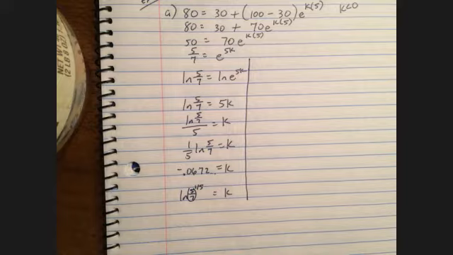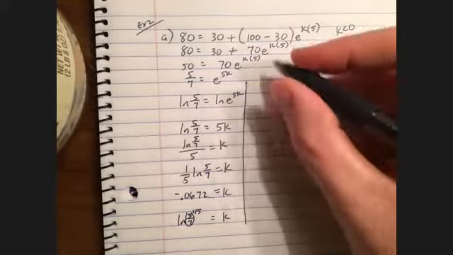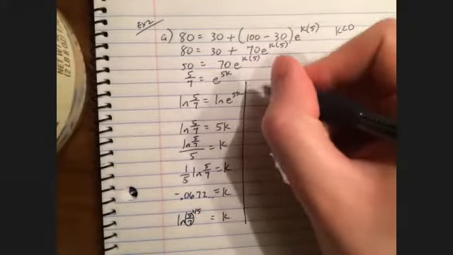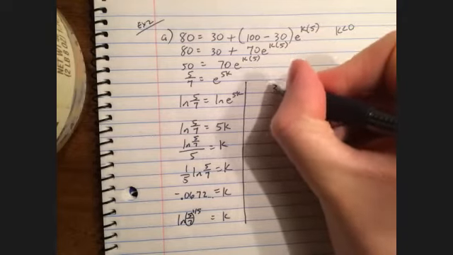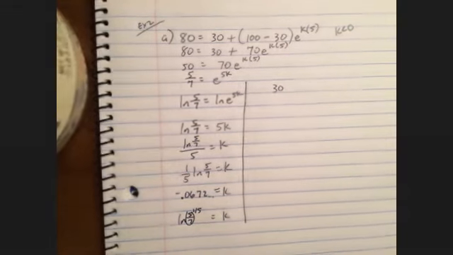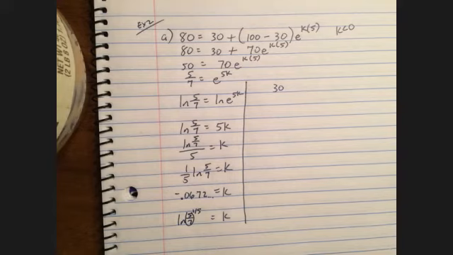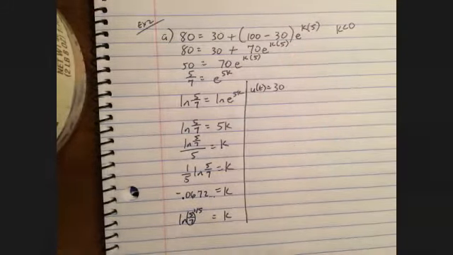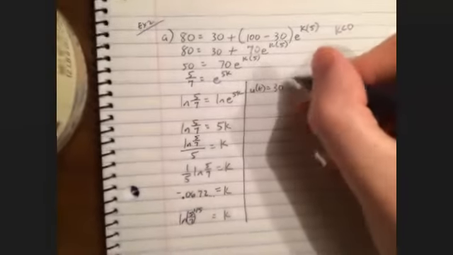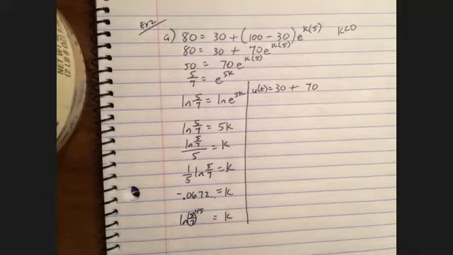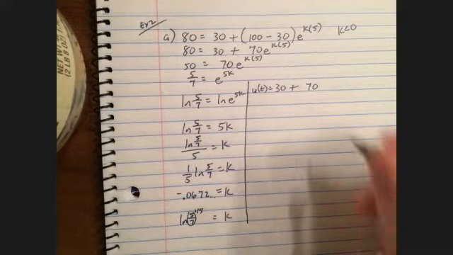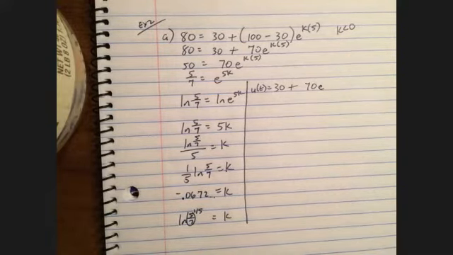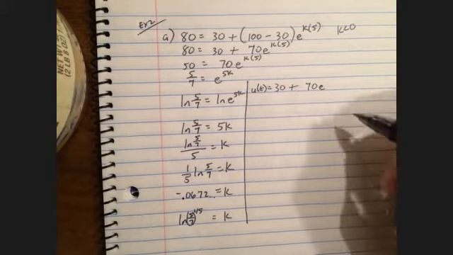Here's our formula now. Okay, we know that we have 30. That's our temperature that we've been dealing with. And we're going to say U of t here. So 30 plus 70, because remember we initially heated it at 100 and we took off that room temperature of 30. E, all right, and we're talking about our k value now.